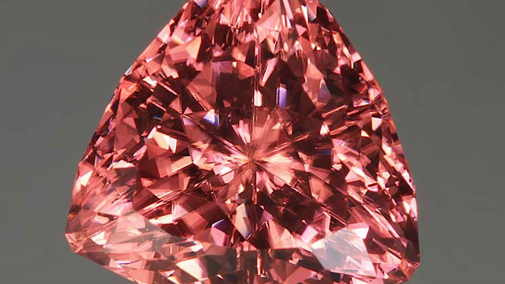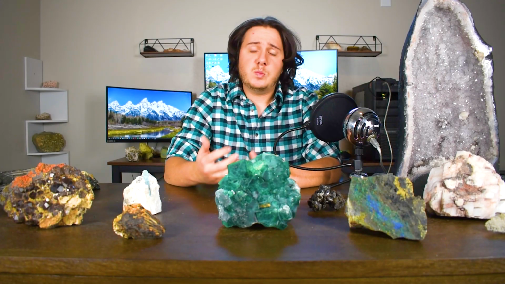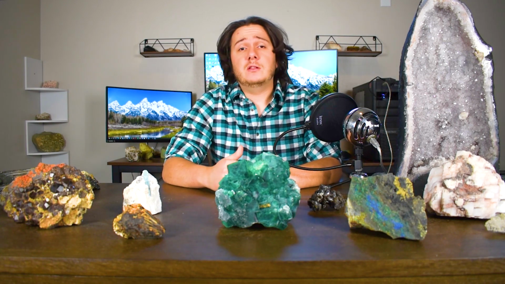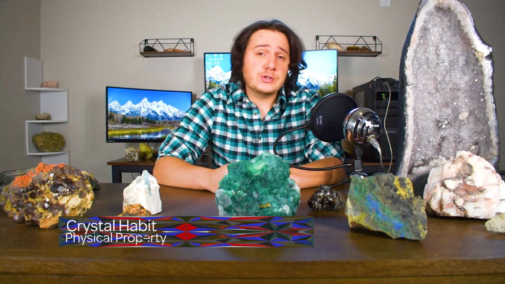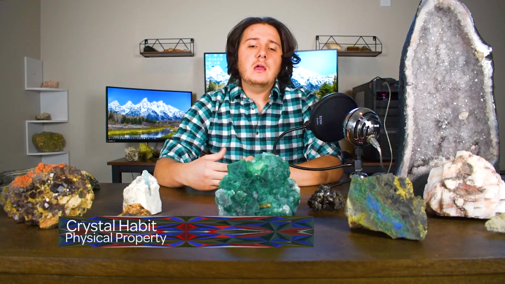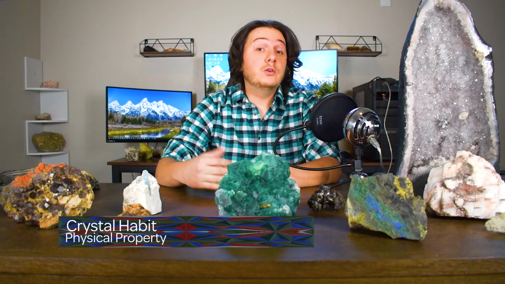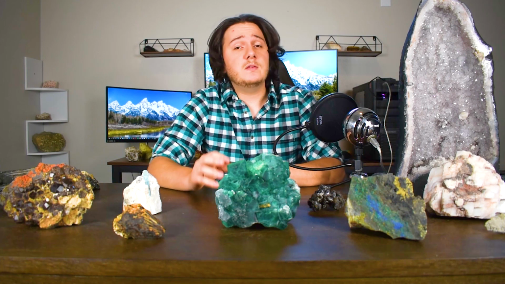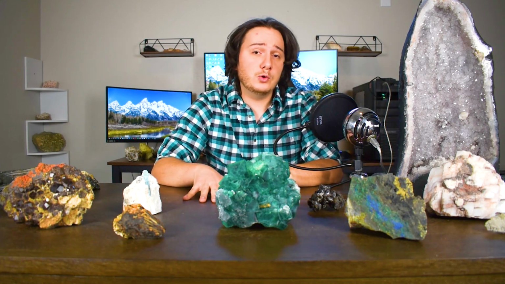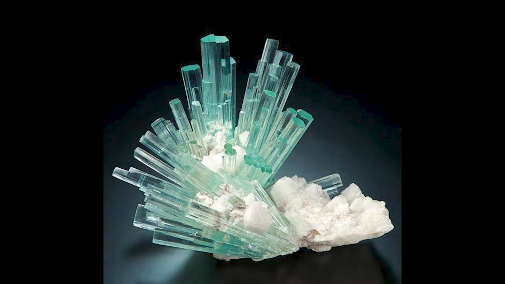So when we pick up a mineral, what's one of the first things we should look at as a property? Well, the first thing we can look at is something that's known as crystal habit, which is a physical property. Now, crystal habit is a term referring to the shape of a singular crystal or a group of crystals. There is a long list of different names for crystal habits, and they themselves are separated into two groups. One for individual crystals and the other for crystal aggregates or groups of crystals, as I said earlier.